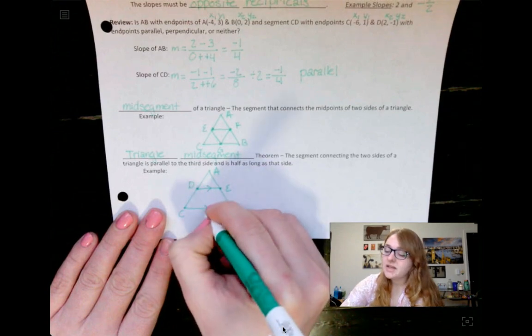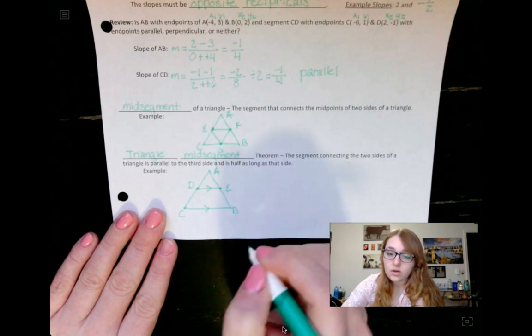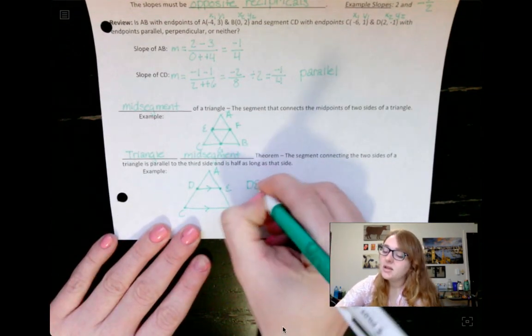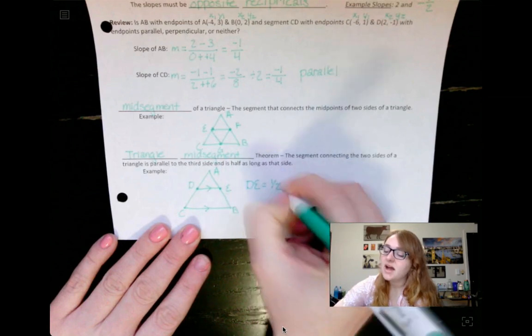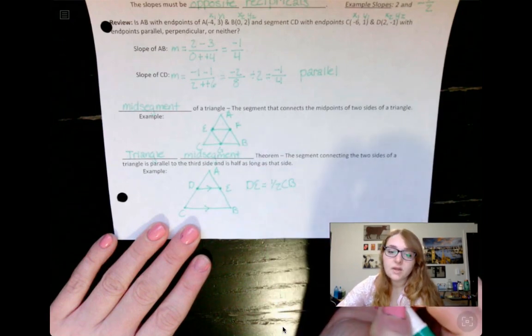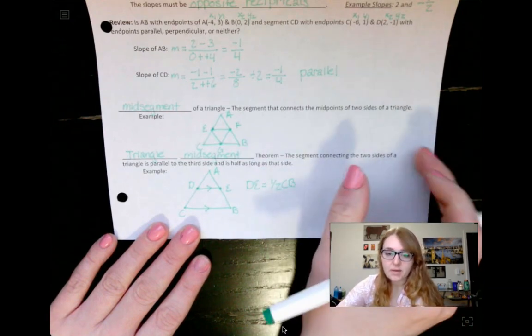So DE is parallel to CB. Also, in addition to being parallel, DE is half the size of the base CB. So we're going to use that formula in our examples coming up here.